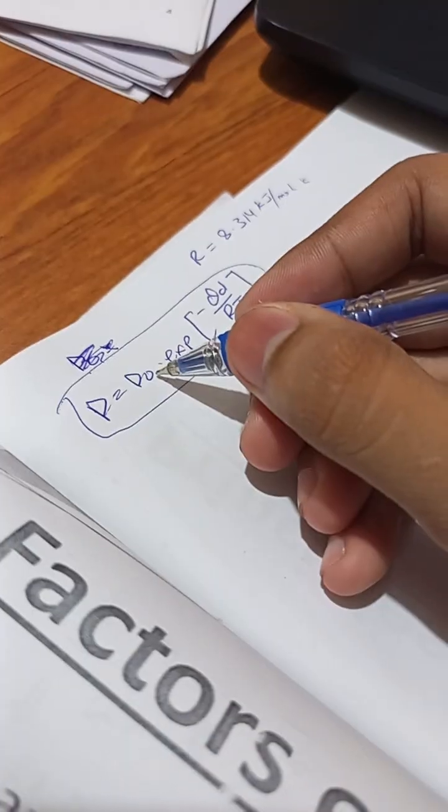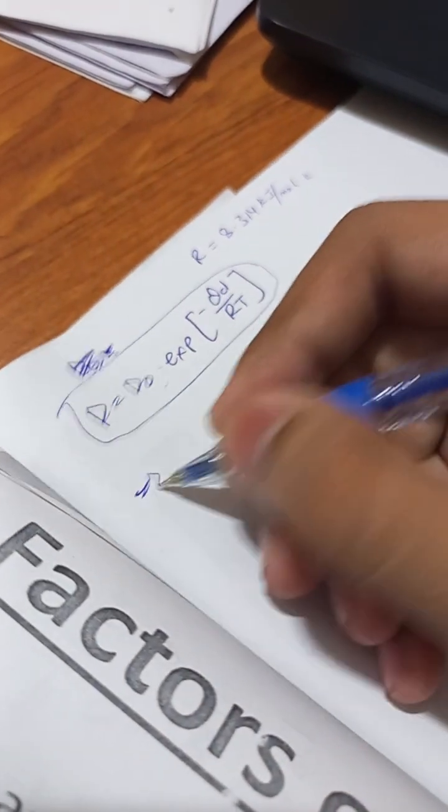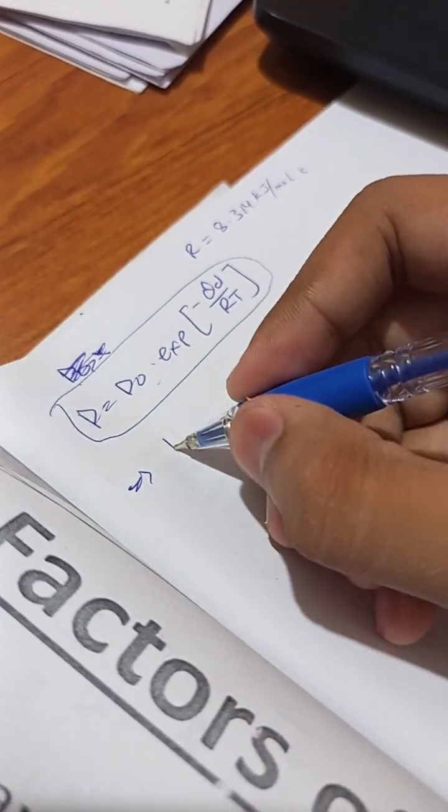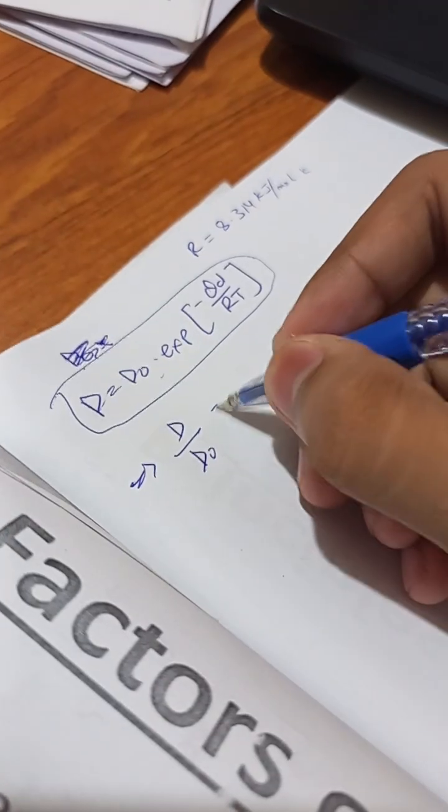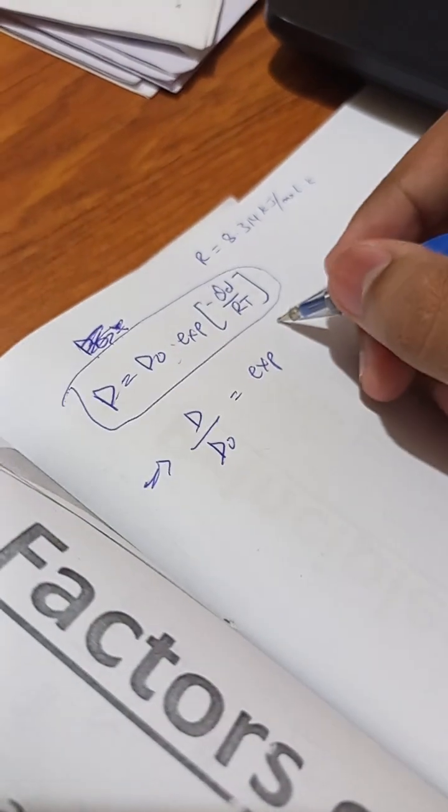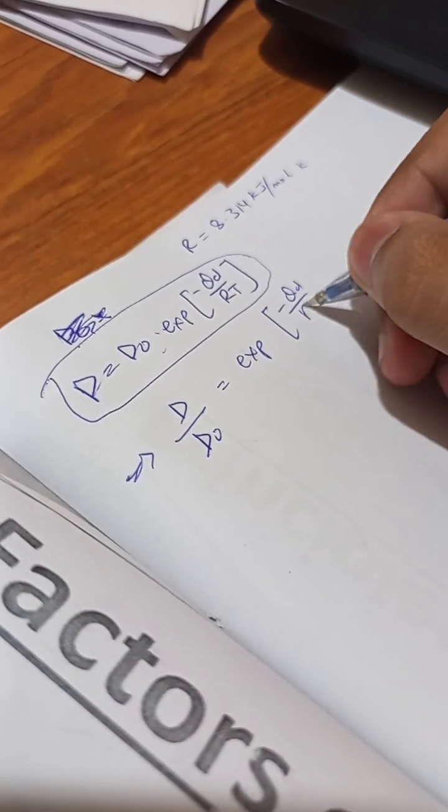This D0 over here is multiplying, so on the left-hand side of the equals it will divide. D over D0 is equal to exponential of minus Q_D over RT.